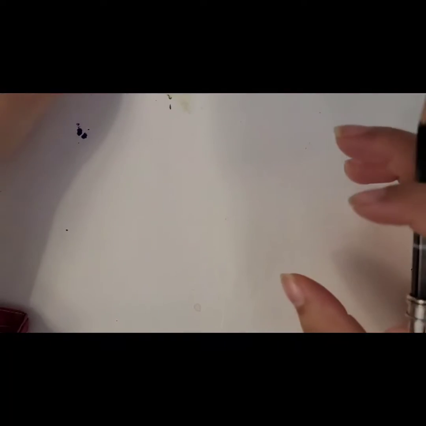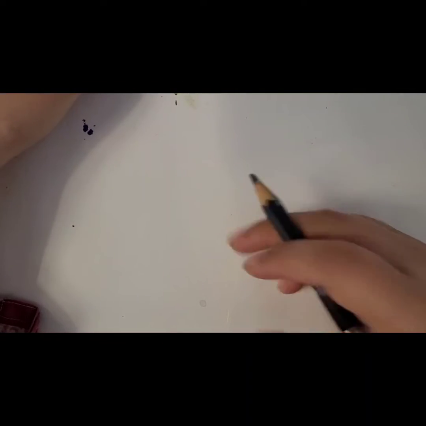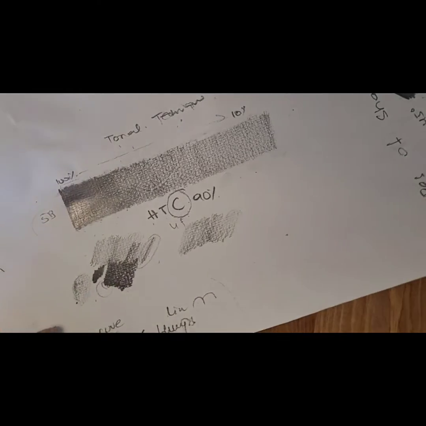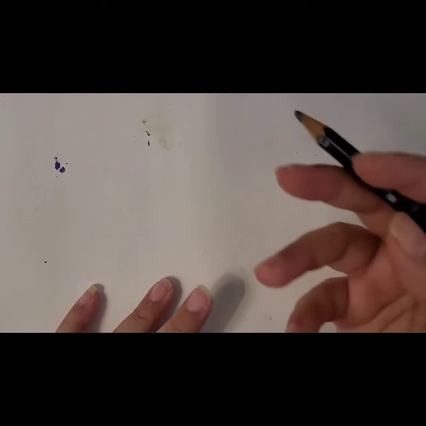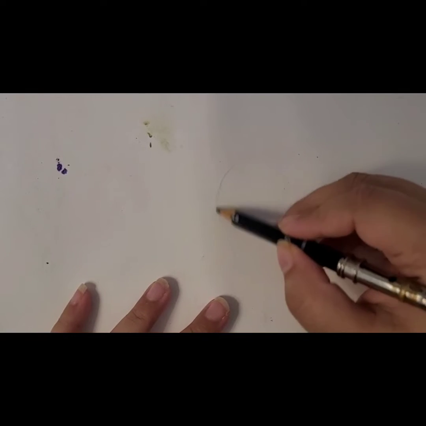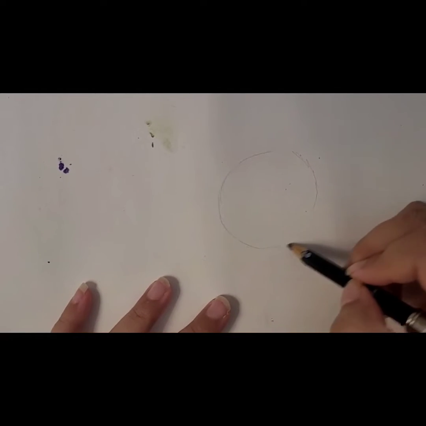Hello, today I'm going to tell you one new topic and we'll practice it, circulism, because we have already done the tonal hatching technique. Now we are going forward and today I'm going to tell you one new technique, that is circulism, as you already know, but today we are going to apply circulism in one circle.